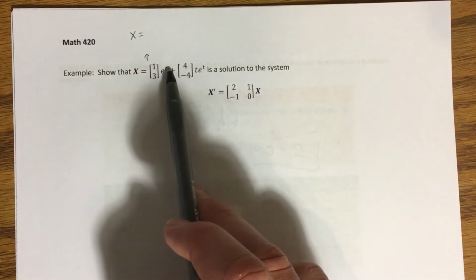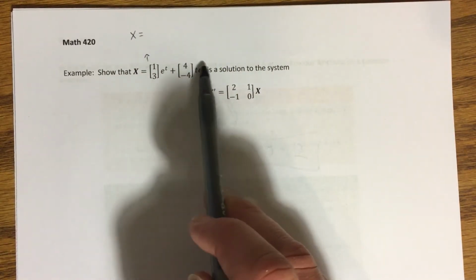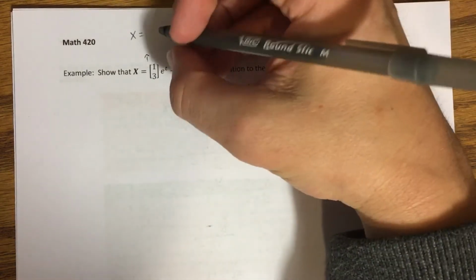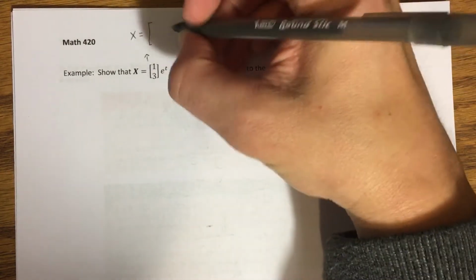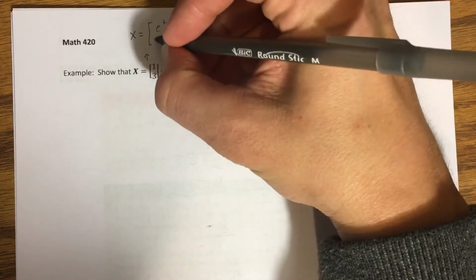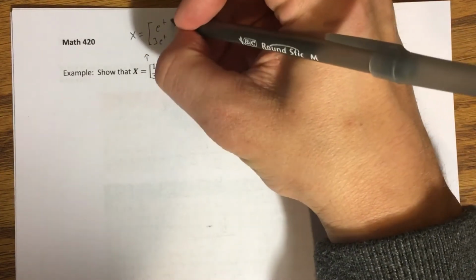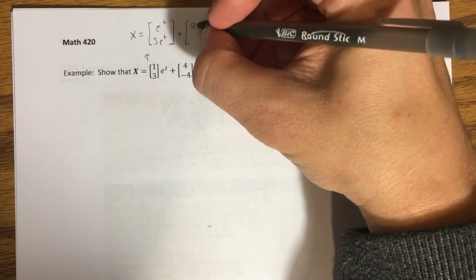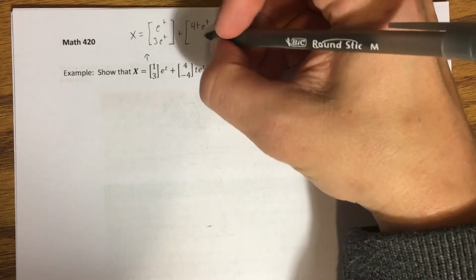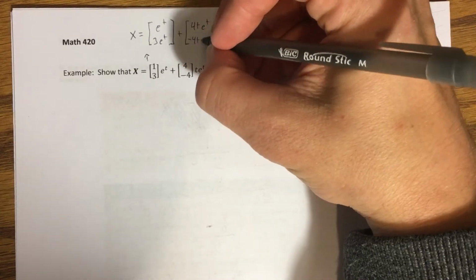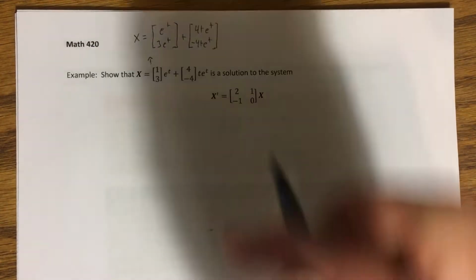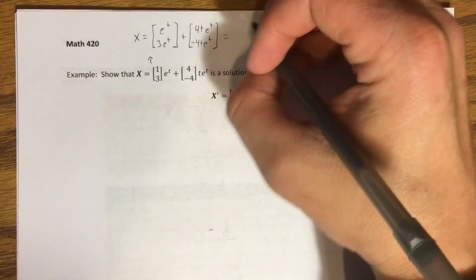The functions e^t and t e^t are like scalars that get multiplied into the entries of that matrix. And so what this really looks like is the matrix [e^t, 3e^t] plus [4t e^t, -4t e^t], and then adding matrices together is done component-wise, or entry-wise.